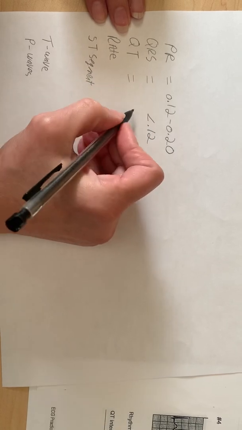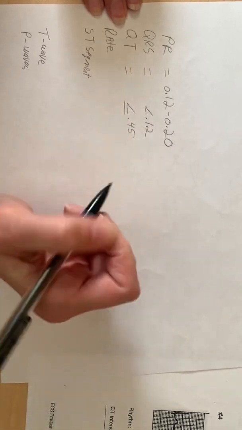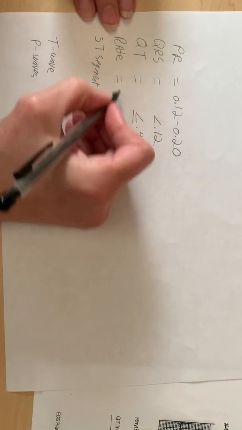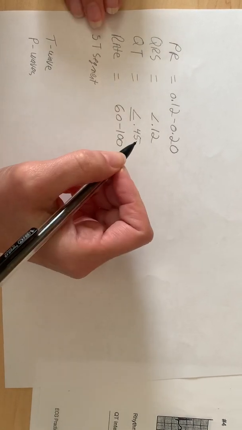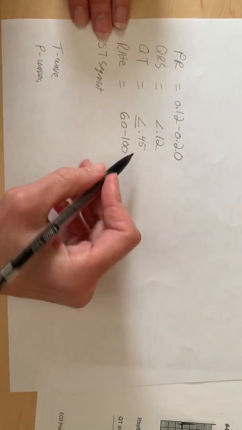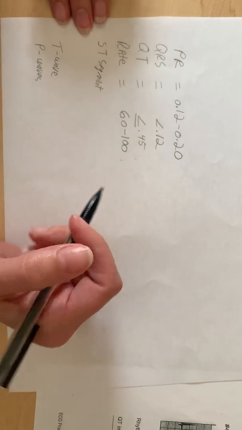A QT for our purposes is going to be less than or equal to 0.45 for a normal. As you know, a normal rate would be 60 to 100. So look at how we're going to figure that out. Again, enough for our purposes, the monitor will always be more exact when it's figuring out the rate and when it's figuring out the QT.